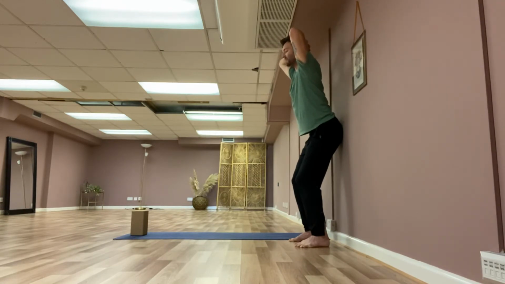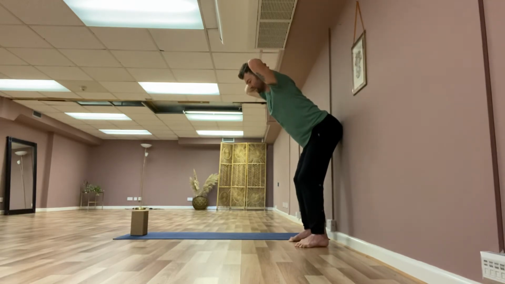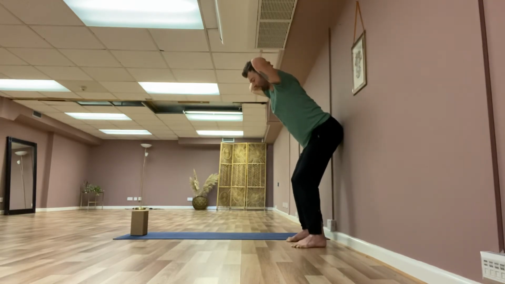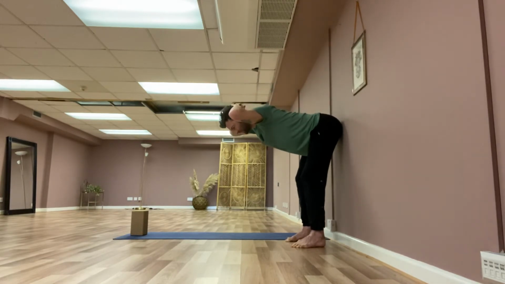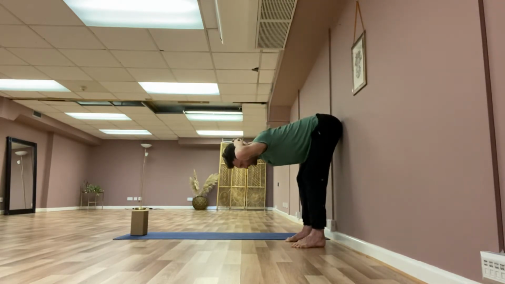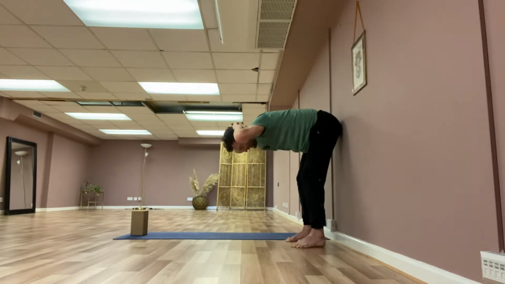Keep the rib cage in just a little bit. See if you can get a bit more traction. And then we're going to really recruit the legs, recruit the legs. I'm going to have to slide forward a little bit more. Recruit the legs, recruit the legs. And then coming back up.